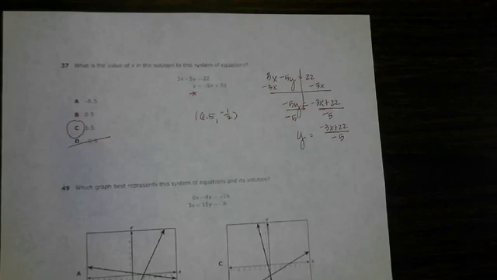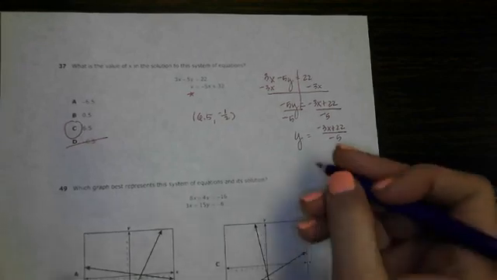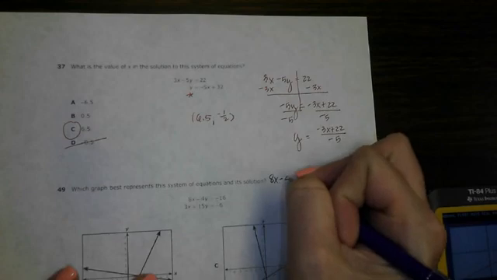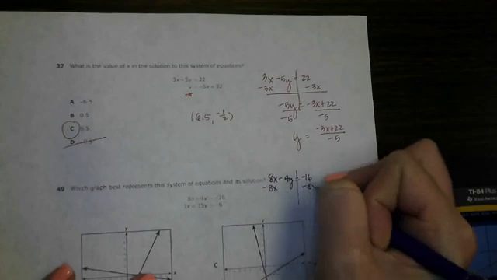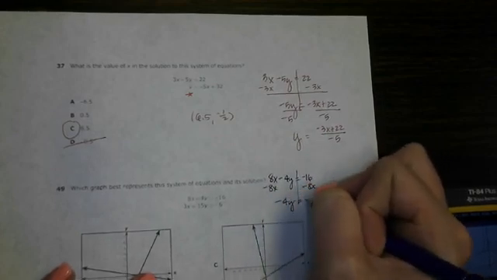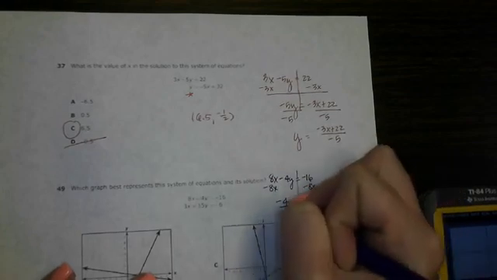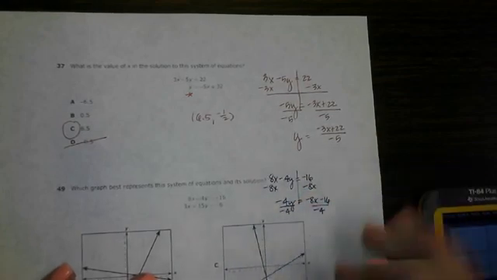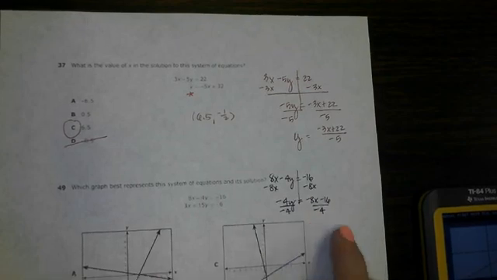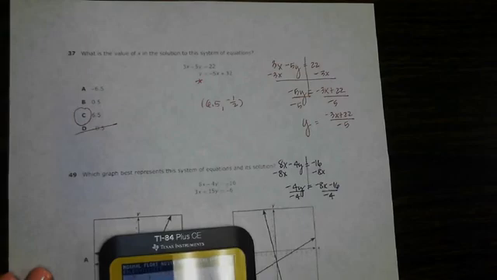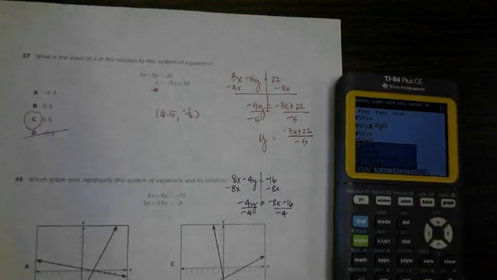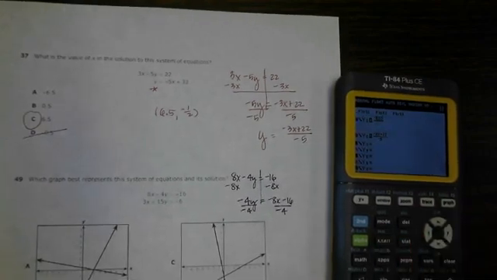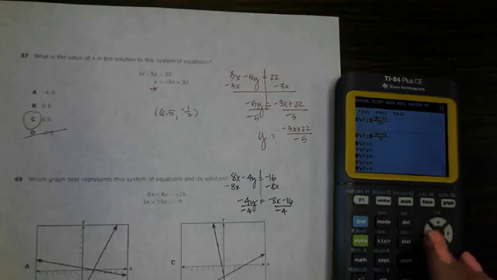All right, which graph best represents the system of equations? Once again, we have to be able to solve for y. So 8x minus 4y equals negative 16. I'll start by subtracting 8 x's, and I get negative 4y equals negative 8x minus 16, and divide everything by negative 4. Now, once again, normally I would have you divide this out and say it's 2x plus 8, but because I'm using a calculator, we don't even have to do that. All right, we can just put in a fraction and literally type negative 8x minus 16 over negative 4. And then we'll go do the other one as well.